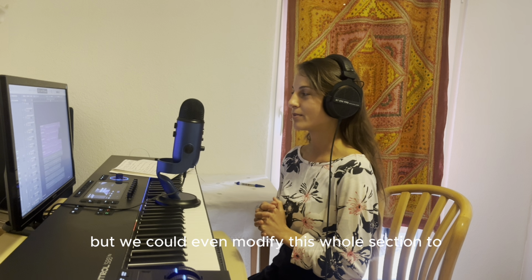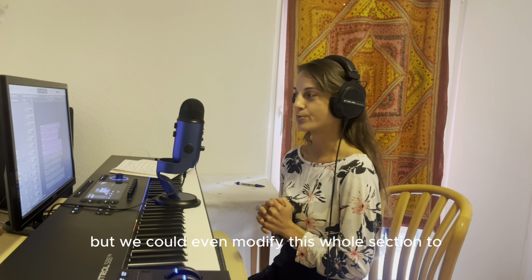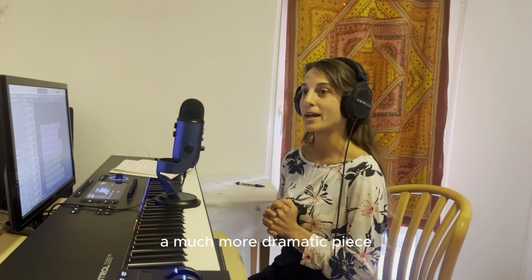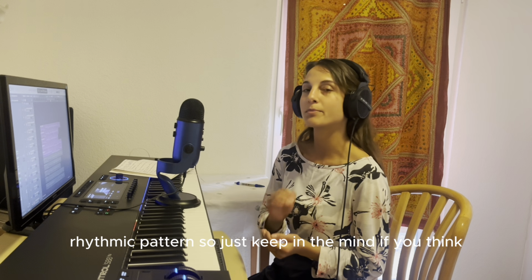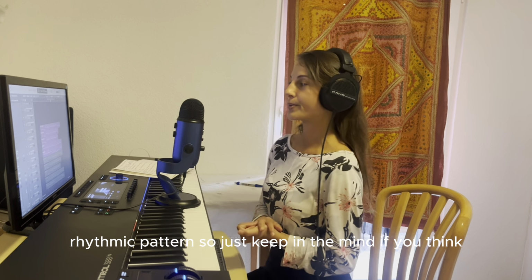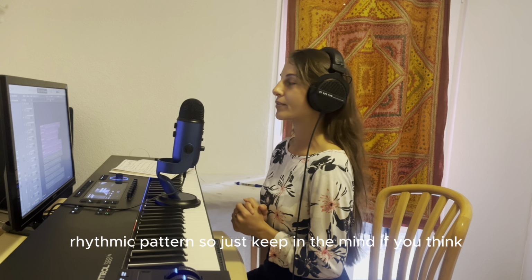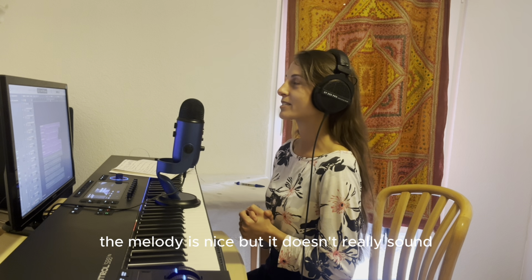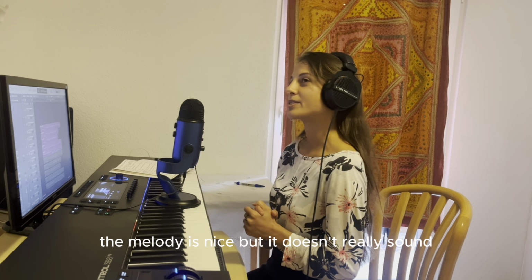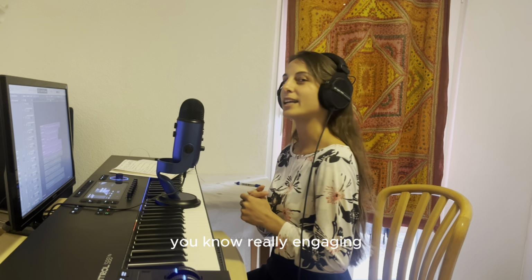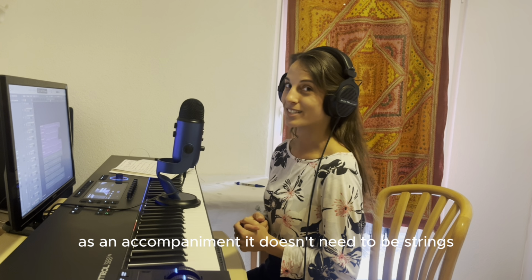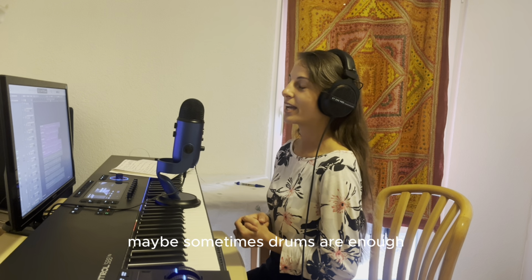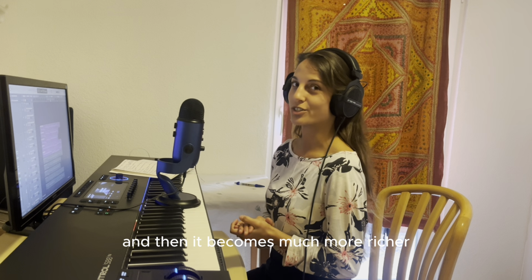But we could even modify this whole section to a much more dramatic piece if I just change the accompaniment to a less rhythmical pattern. So just keep in mind, if you think, okay, the melody's nice, but it doesn't really sound really engaging, just try to add something in the background as an accompaniment. It doesn't need to be strings. Maybe sometimes drums are enough, and then it becomes much richer.